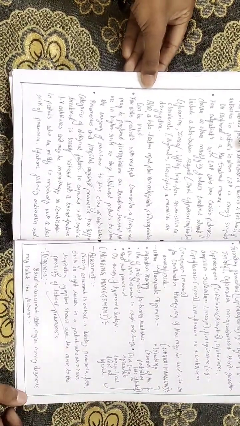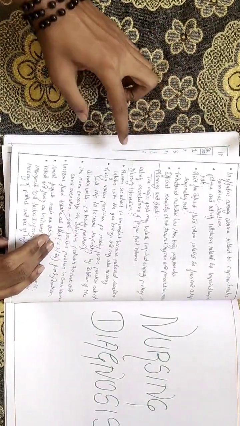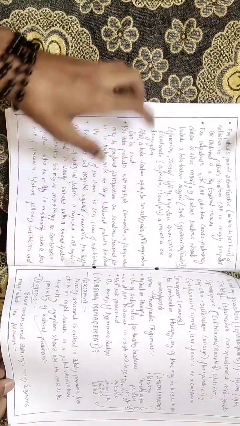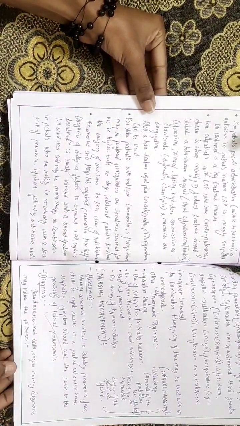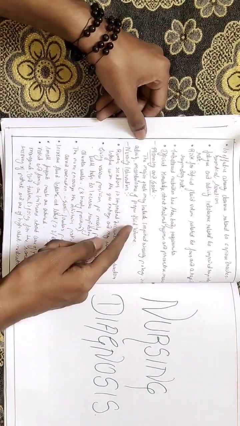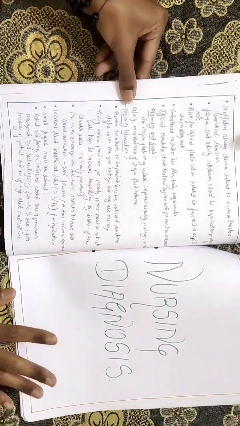Coming to the nursing management, that is the assessment, diagnosis, planning and goals, and nursing intervention. So this is the assessment, assessing your patient's condition. Then diagnosis, what is the diagnosis? NANDA diagnosis, nursing diagnosis, we will come forward. Planning and goals, which will be there in the nursing diagnosis, and this is the nursing intervention.